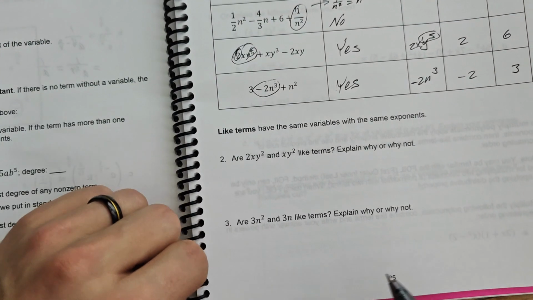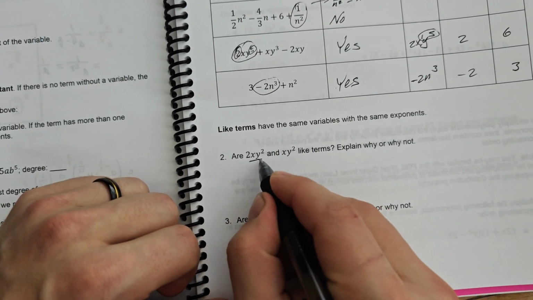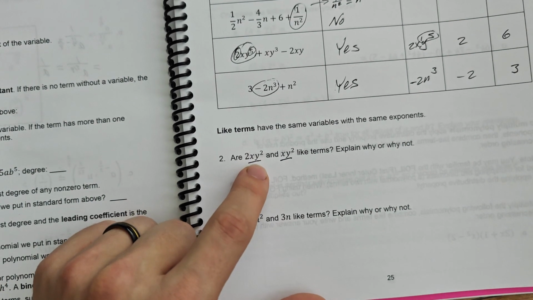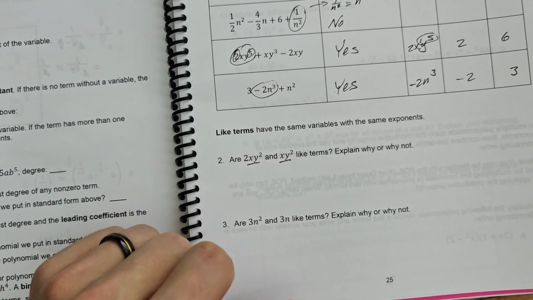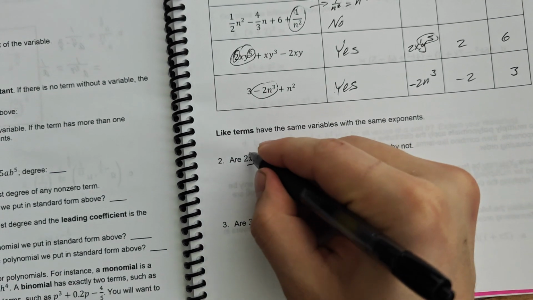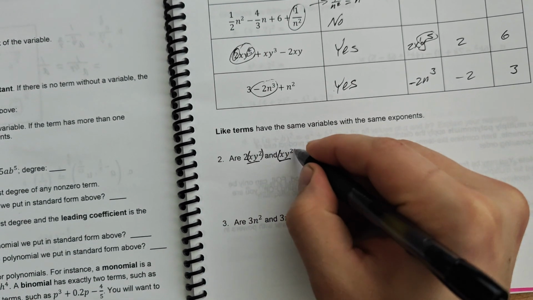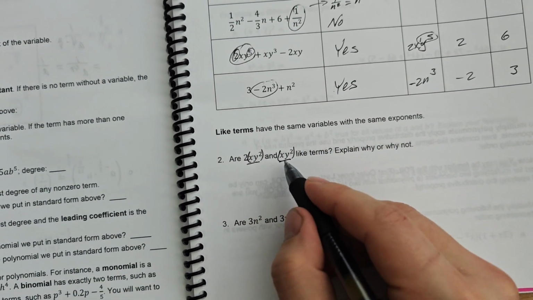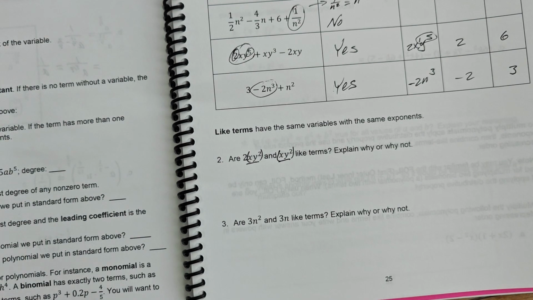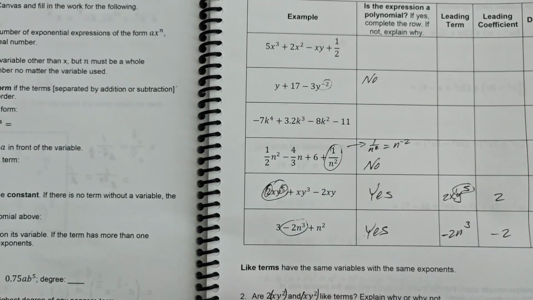Goes on to talk about like terms. Like terms are what things need to be to add them together. They have to have the same variables with the same exponents. I like to think of these when we're adding as objects. Like, you have 2 of your object. You have 1 of your object. You're adding 2 of them to 1 of them. You have 3 of them. They could be apples, they could be x's, they could be x cubes. So long as they look the same, that's what matters.